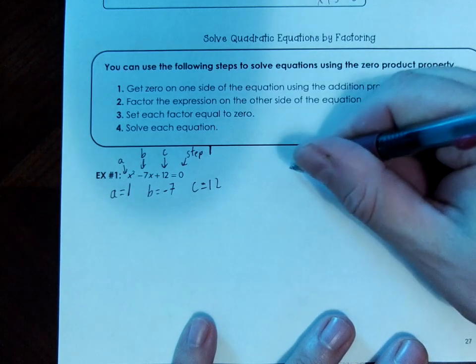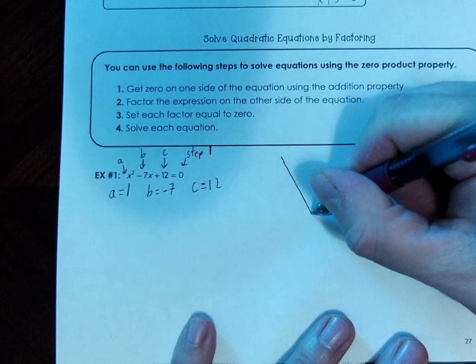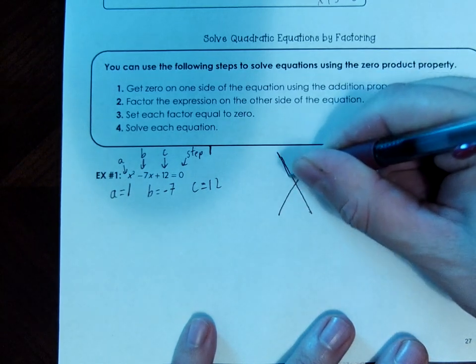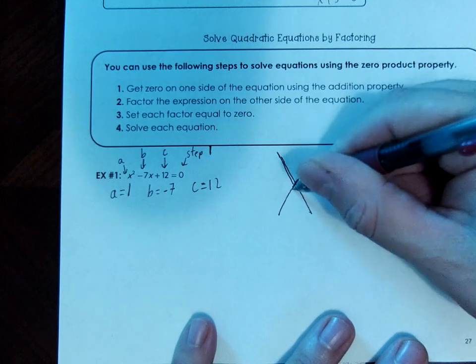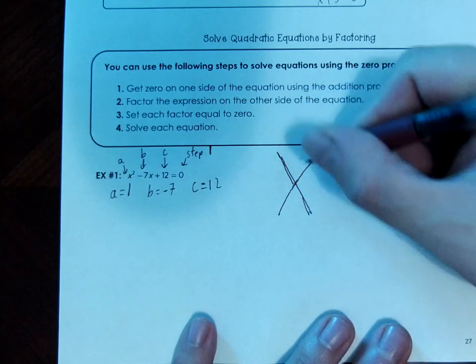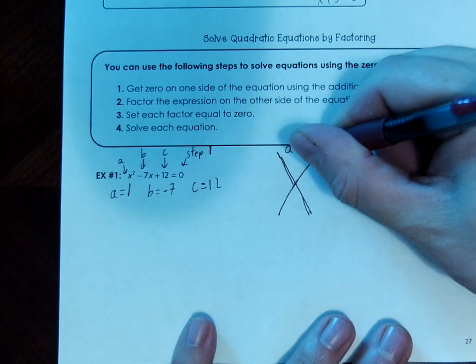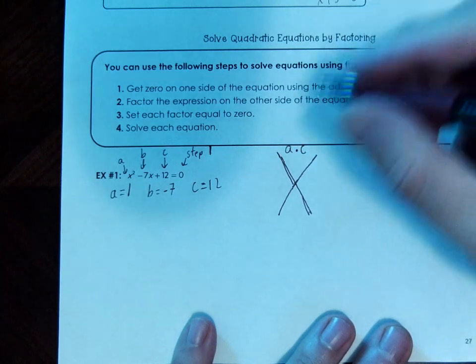One of the methods of factoring is this x-factor method. In the top box, we're going to put a times c, which in this case is 12.